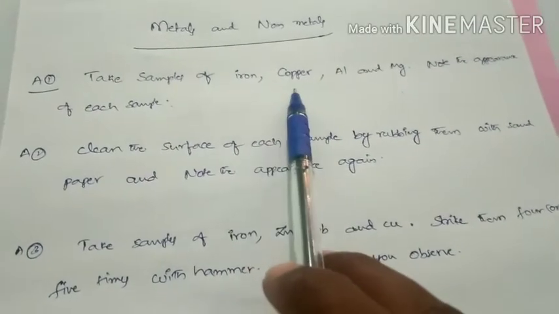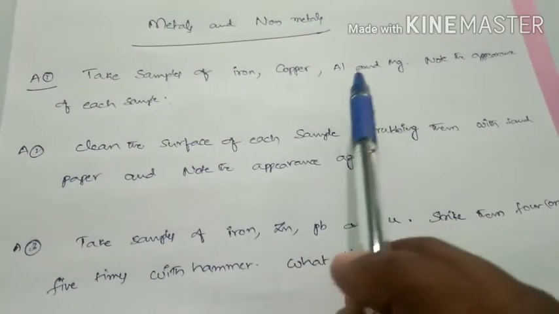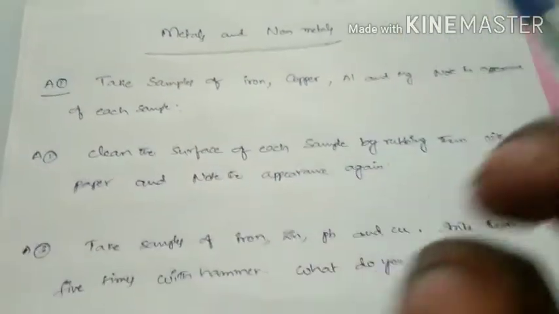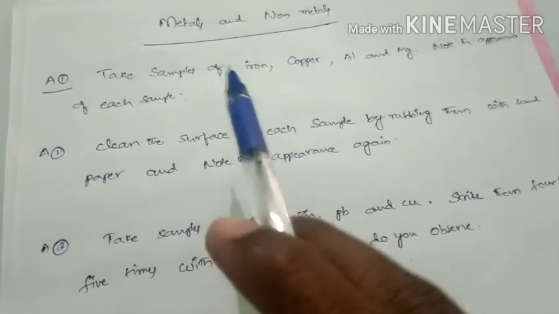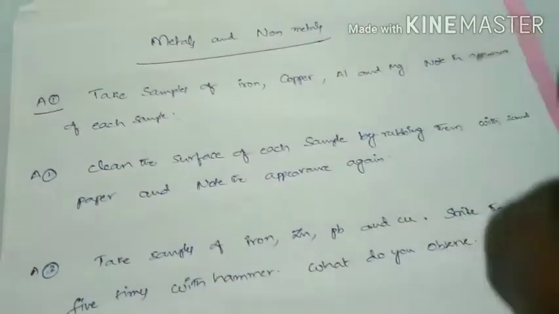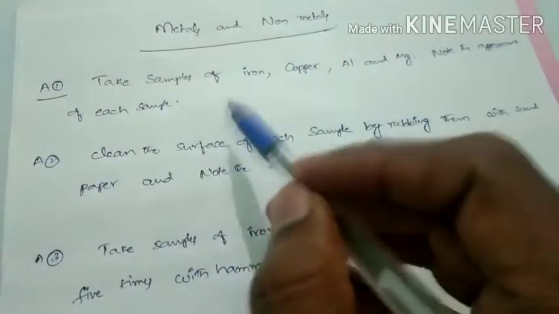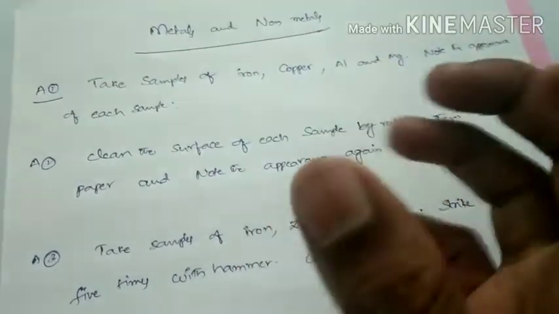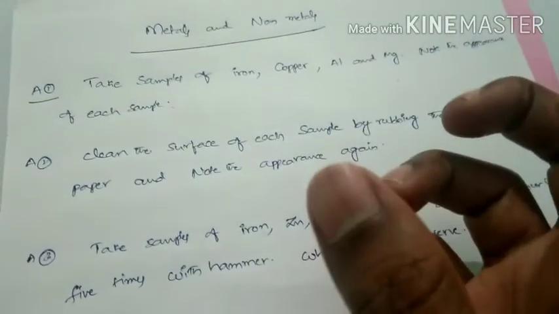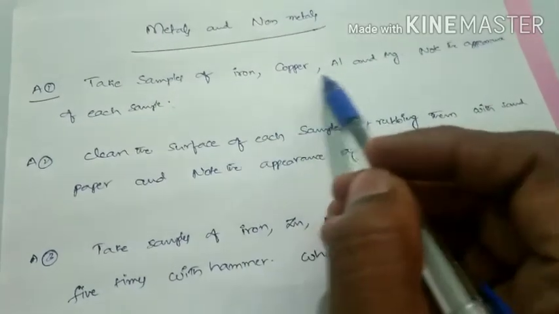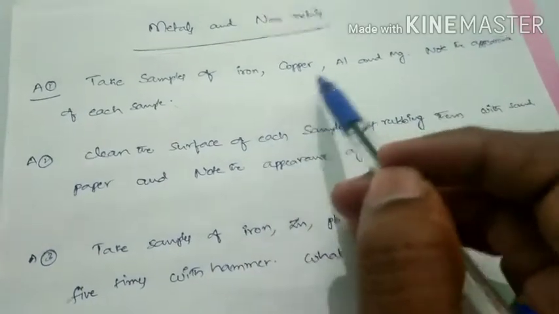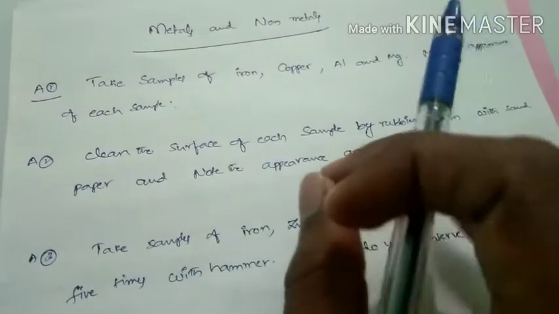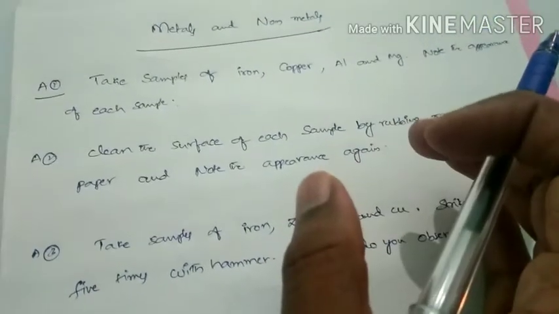If you see their surface, you can feel that they have shining property. That means luster property. From that we can say that these are metals. So metals have luster property, that is called metallic luster.